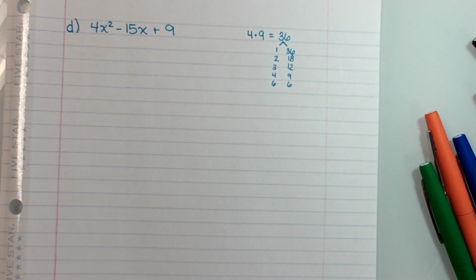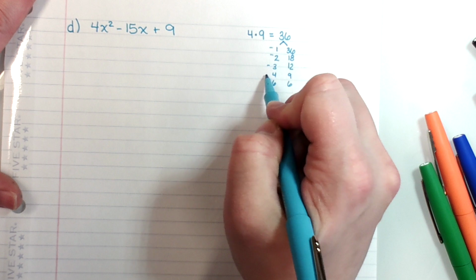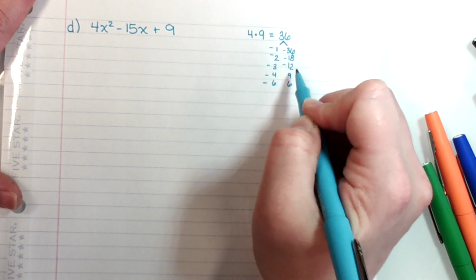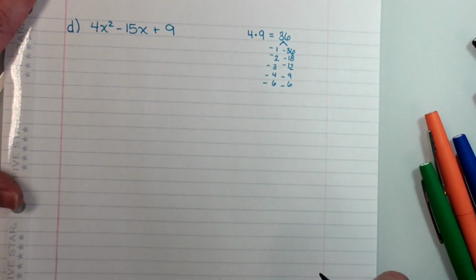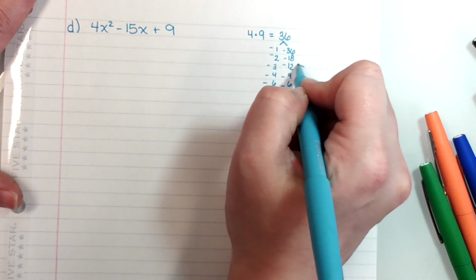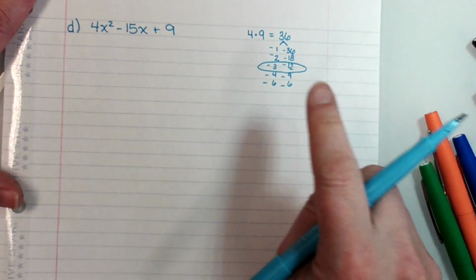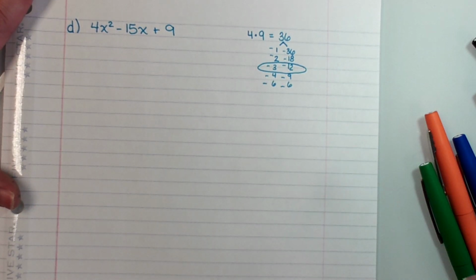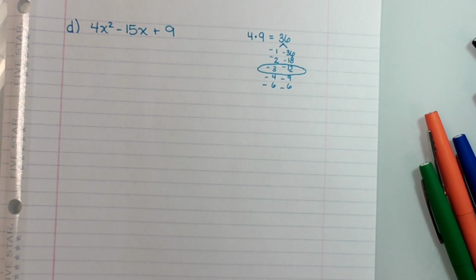That's all the options. I want them to all to be negative. Which pair is adding to negative 15? Negative 3, negative 12. Did I have to write all of them if I see which number it is? No.